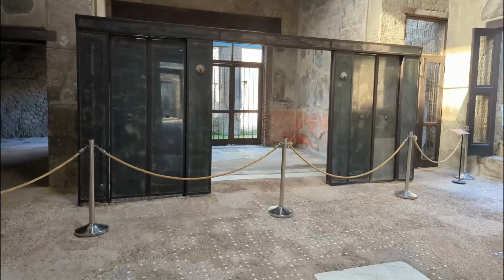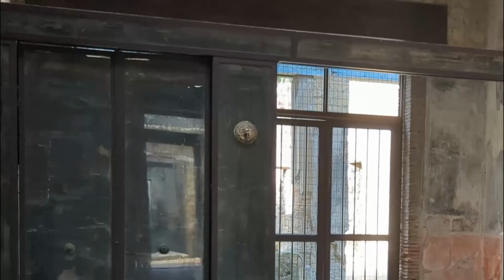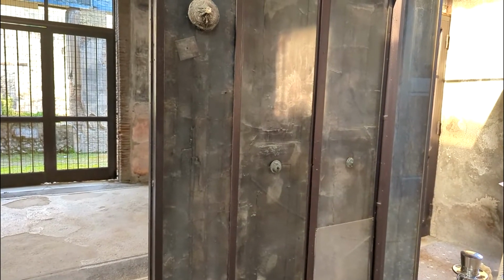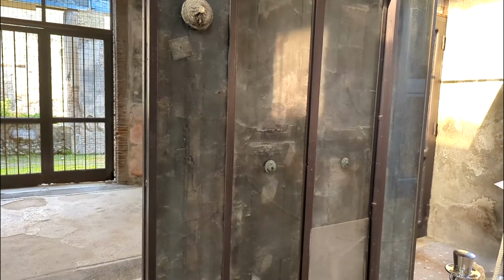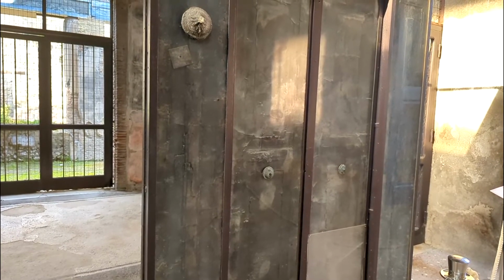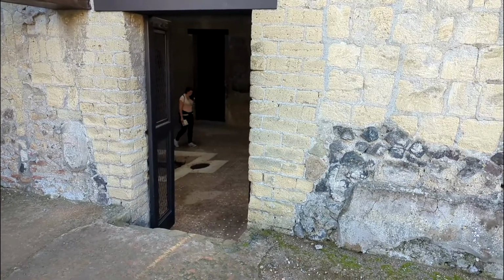So we have 2 parts of this sliding wooden partition remaining, made of wood, of course, but with fixtures that are made of bronze. These fixtures include hinges and lamp holders, which are in the form of a ship's figurehead. The wooden panels on these doors will have been beautifully decorated, and they give the owner of the house a choice of whether they want to work in some form of privacy or whether they want to be on show.